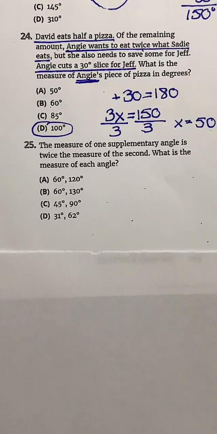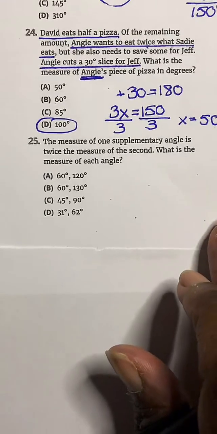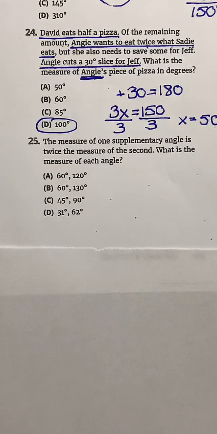All right, so 25, the next one. The measure of one supplementary angle is twice the measure of the second. What is the measure of each angle? So is it A, 60 and 120 degrees? Is it B, 60 and 130 degrees? Is it C, 45 and 90 degrees? Or is it D, 31 and 62 degrees?